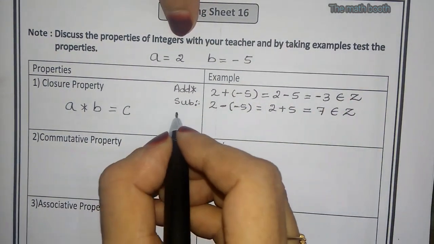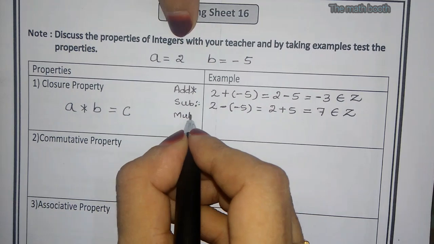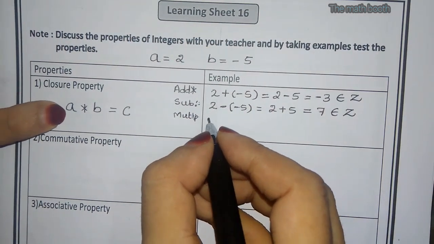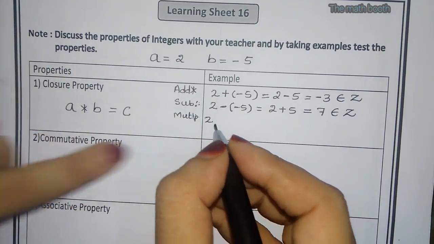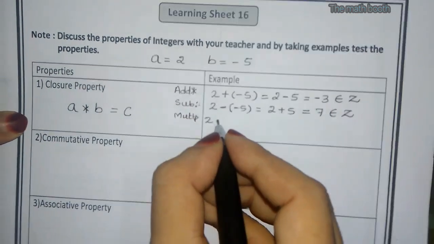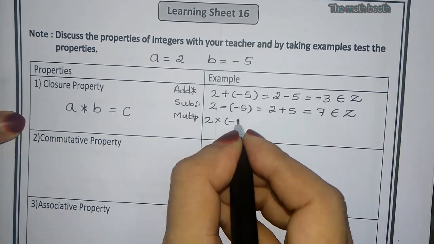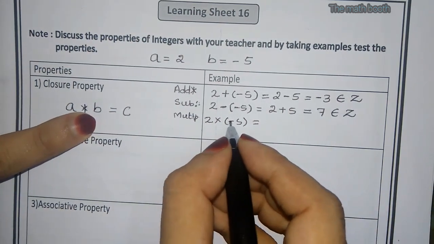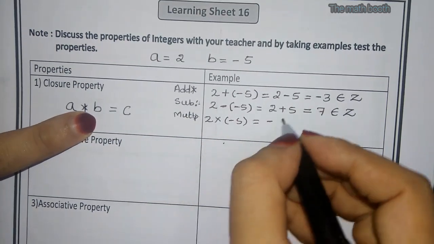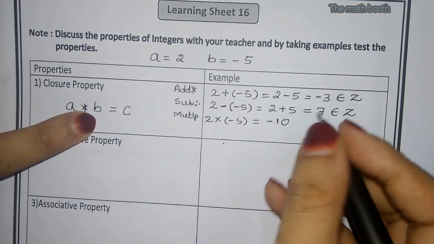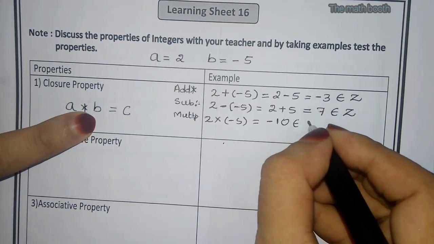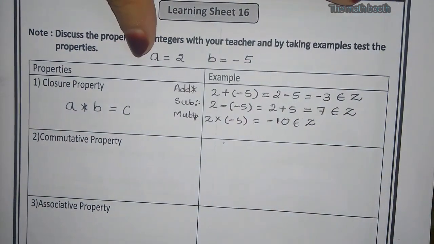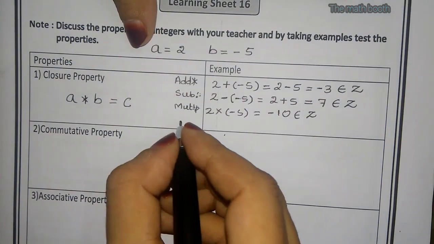Next, let us go for multiplication. In place of a we write 2, the sign is multiply, and b is minus 5. 2 times minus 5: 2 fives are 10, so minus 10. Minus 10 also belongs to integers. So it is closed under multiplication. Closure property is closed under multiplication.